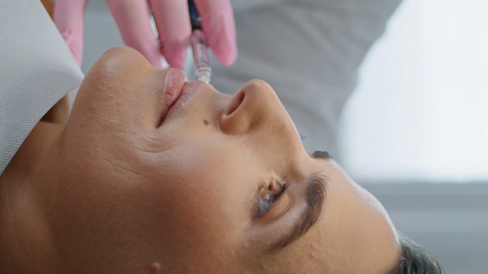The face is very rich in vascular structures, and knowing where the arteries are located and how they branch is key for performing facial injectables safely. Let's take a look at the most important arteries in the face and their relevance in injectables.